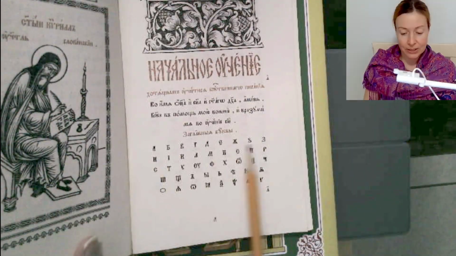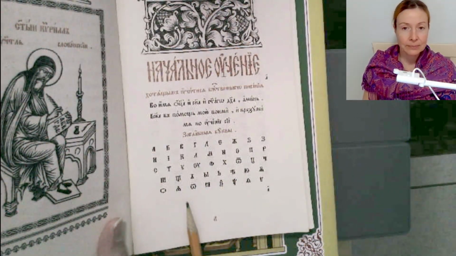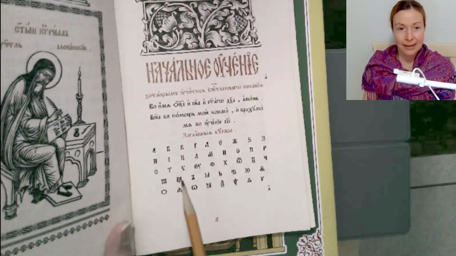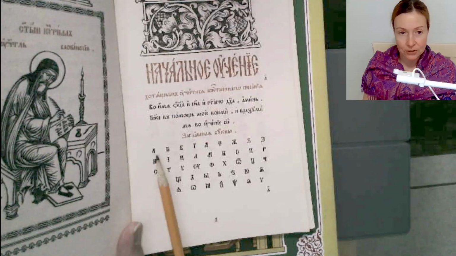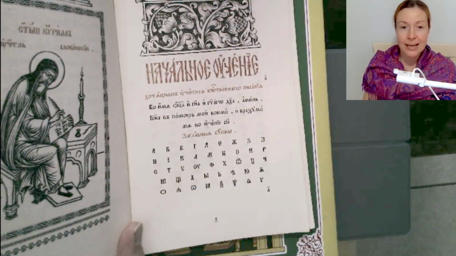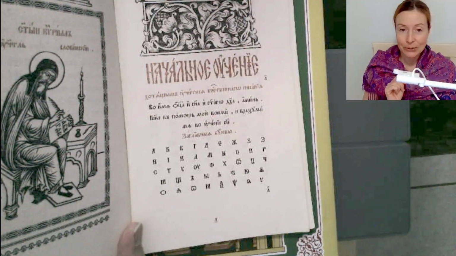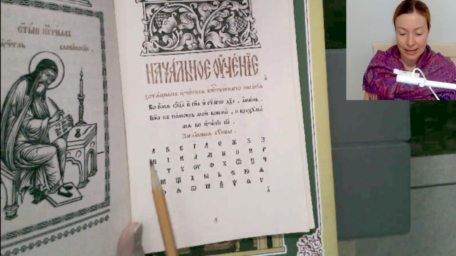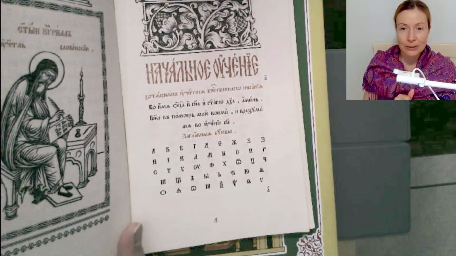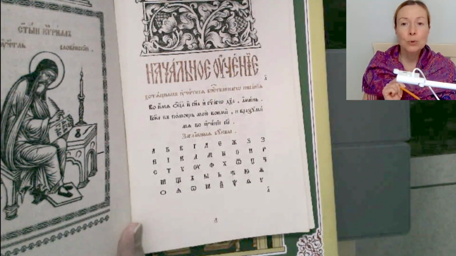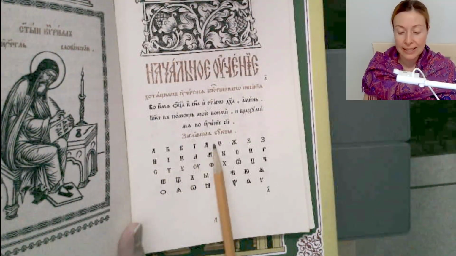Let's read. This is the same alphabet, but these are only the capital letters. Initials, remember, I gave a link to the article about initials. So these are initials, and if you read that article, you should already know at this point how we call those initials in Church Slavonic. Bukvica. These are bukvici.